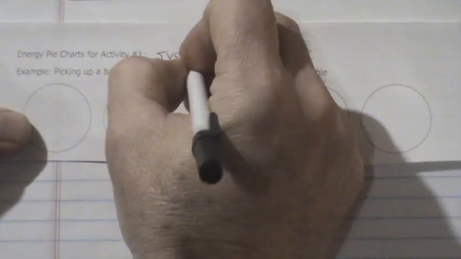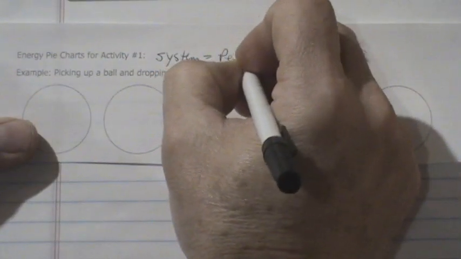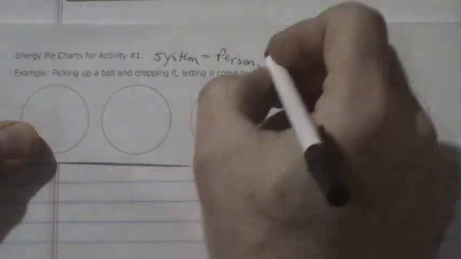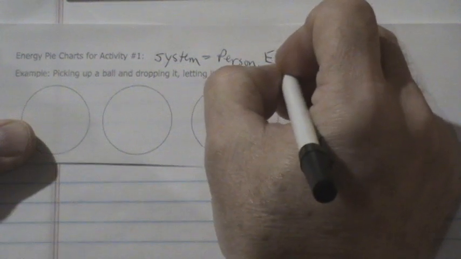So for this example, we're picking up a ball and dropping it and letting it come completely to a stop on the table. If I'm going to look at the system, in other words, all of the objects involved throughout this interaction, we need to have a person, because someone needs to pick up the ball and then drop it. There's the earth, because once it is dropped, it is the earth that makes the ball fall. Now, we really can't say gravity. Gravity is not an object. Gravity is the interaction between the objects, and the objects would be the earth and the ball.